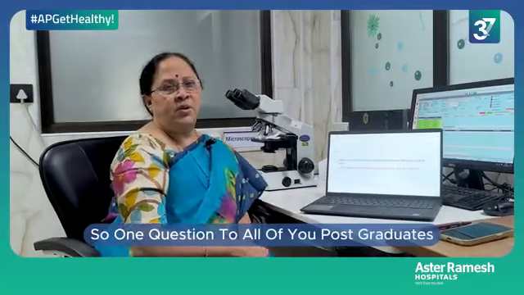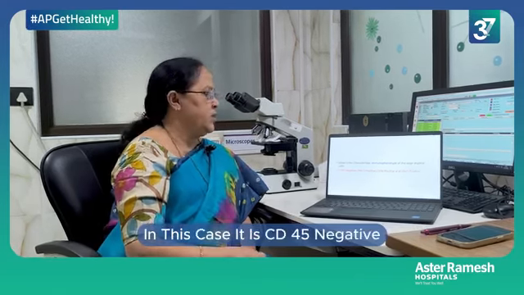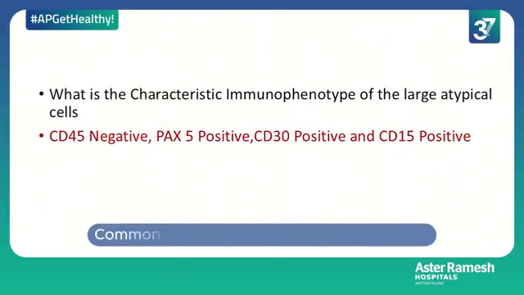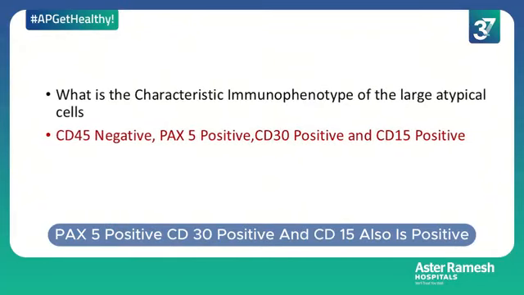So one question to all of you postgraduates: what is the characteristic immunophenotype of large atypical cells in this case? It is CD45 negative. Common leukocyte antigen will be negative. PAX5 positive, CD30 positive, and CD15 also is positive.